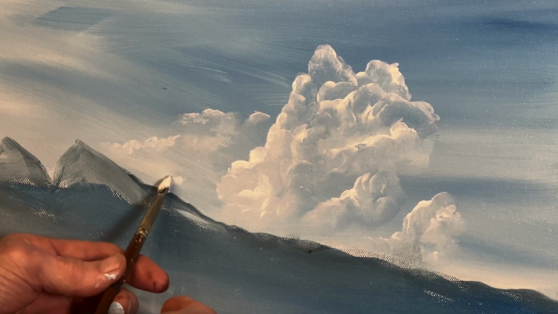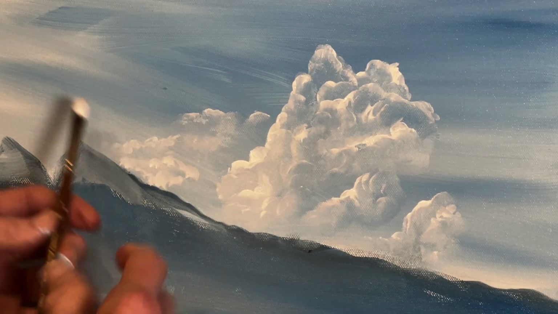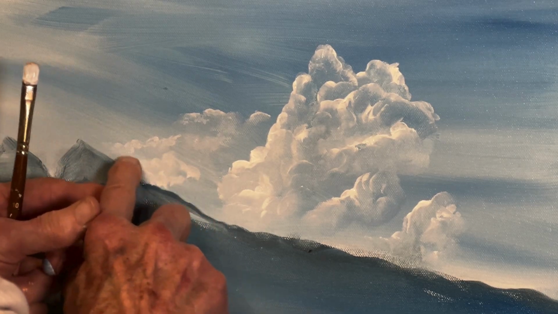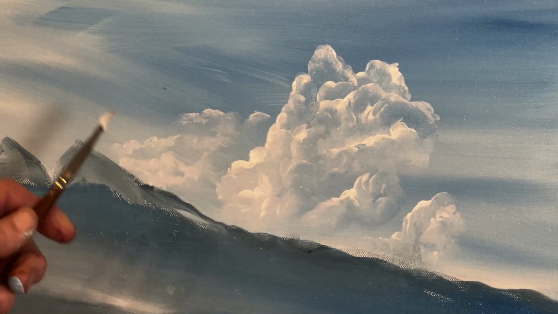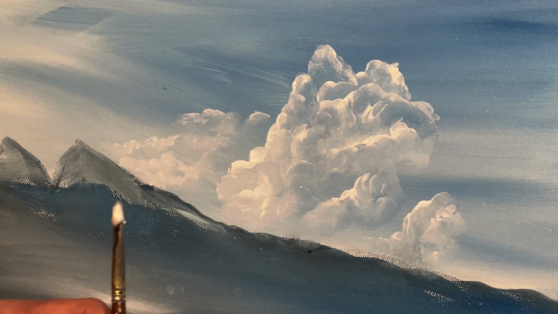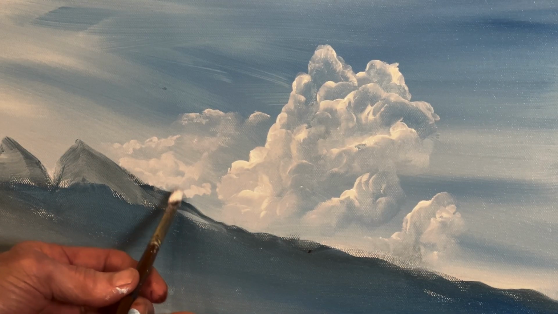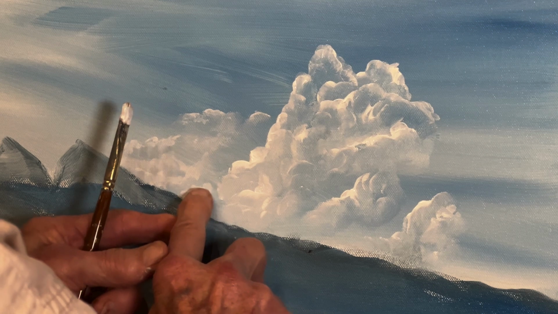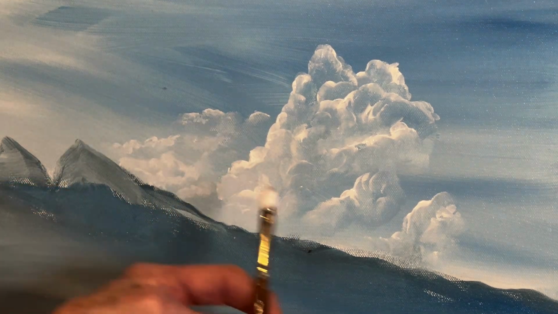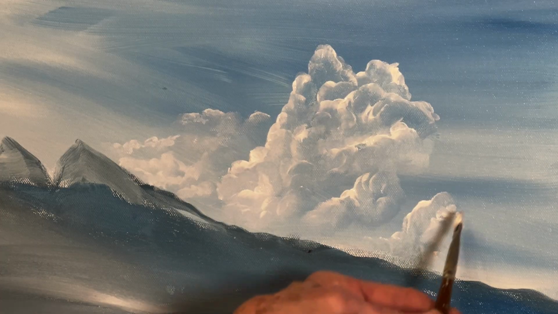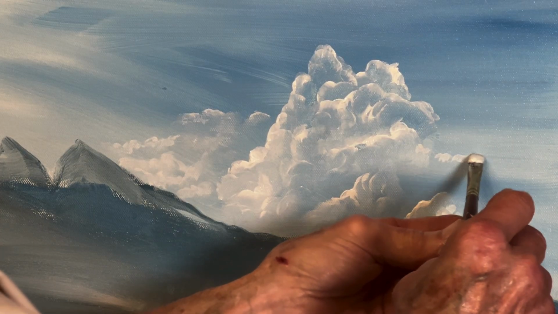So I love finger painting. Finger painting is fun. And you don't have to worry about any toxins on it like you do with some of the oils. Especially that acrylics white that's made from lead. You wouldn't want to use that with your finger, or I wouldn't think you would. I know I wouldn't.